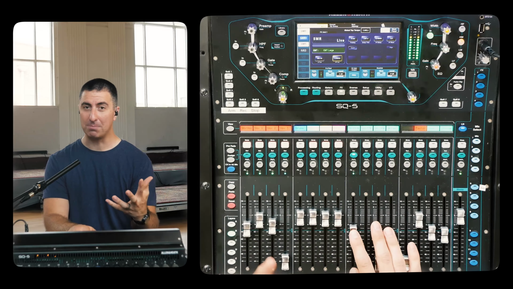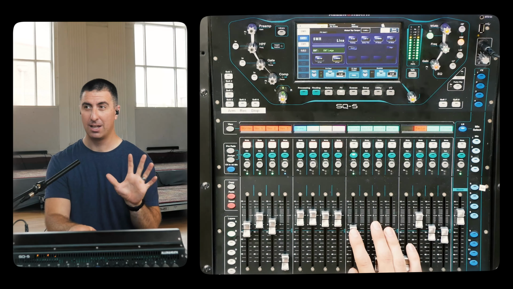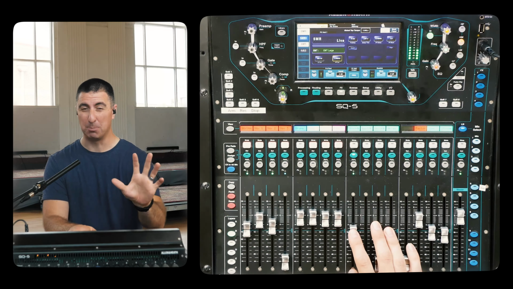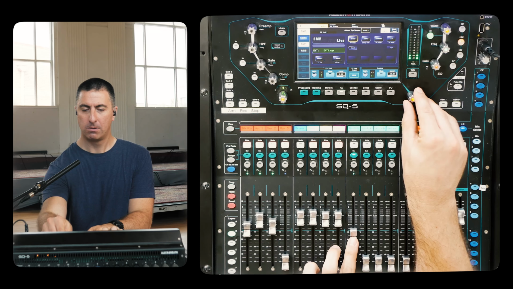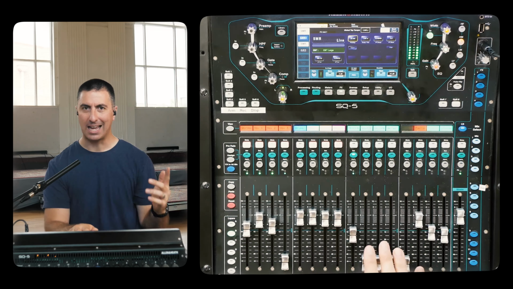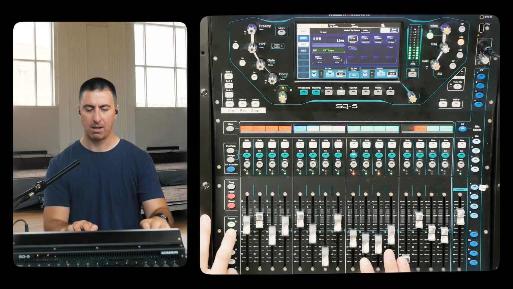Now I can make the drums sound a little bit closer and push the room back a little bit by adding some pre-delay. Now let's listen to that in the context with the rest of the band.